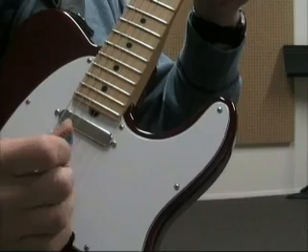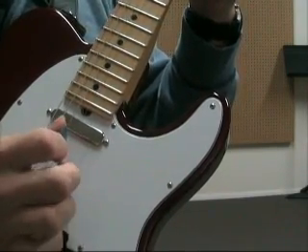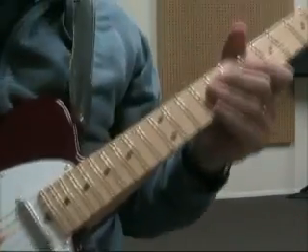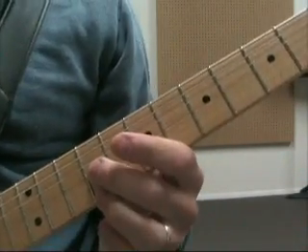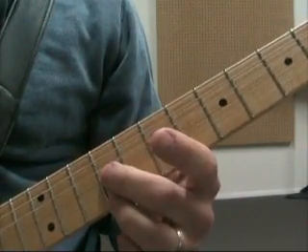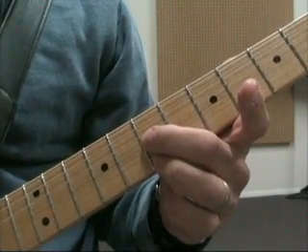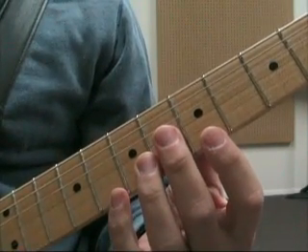And then you can either pick. I like to hybrid pick, so I'm using my pick on the 3rd string and my middle finger on the 1st string. And you can do these a million different ways. It's just a real simple way of doing it. I'll play it one time for you, and you'll see that I'm just moving down 1 fret at a time. 9th fret, 8th fret, 7th fret, and then I'm ending right here on these 2 notes.